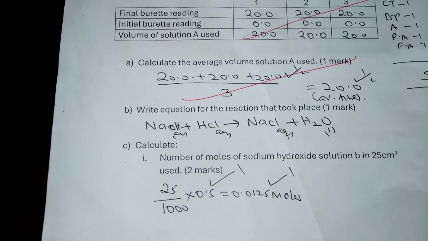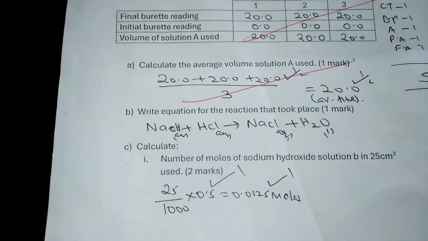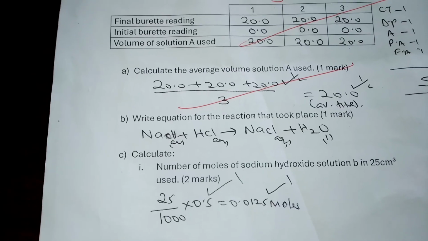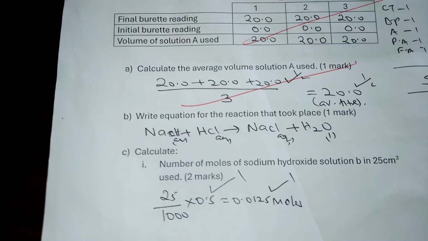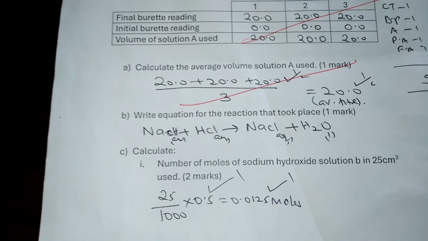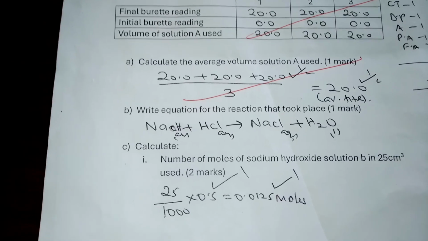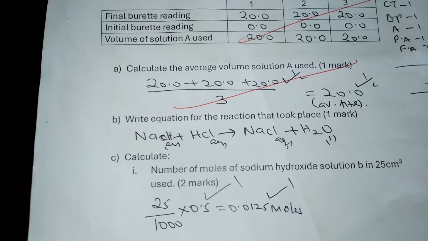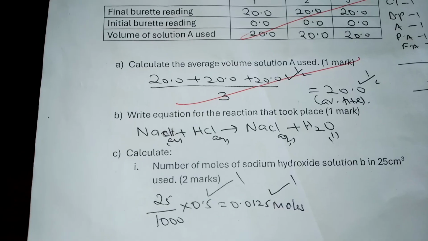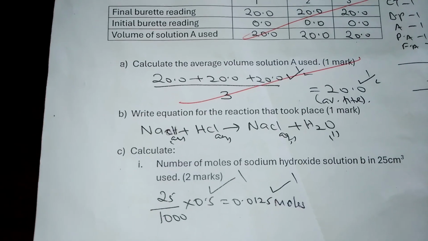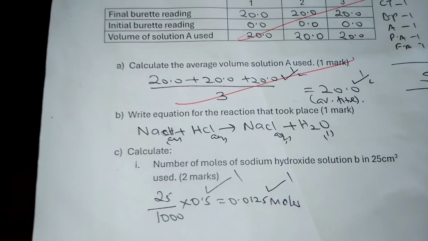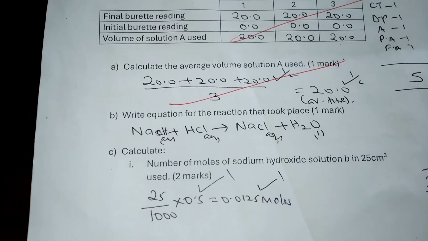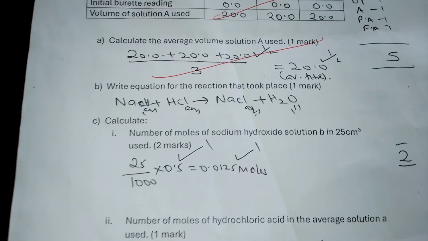So we need to ask ourselves, if 1,000 cubic centimeters has 0.5 moles, what about 25? And then we cross multiplied, and we got the final answer to be 0.0125 moles. So procedure 1 mark, and the number of moles that you got is another 1 mark. So those were 2 marks.